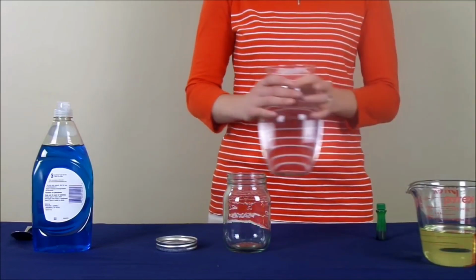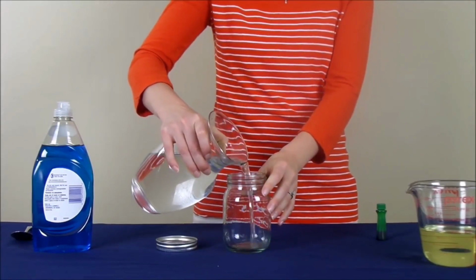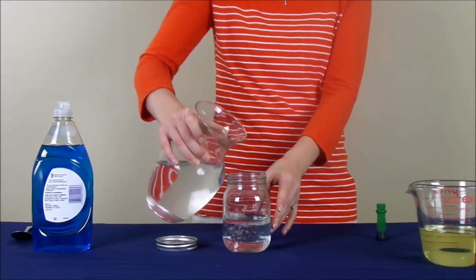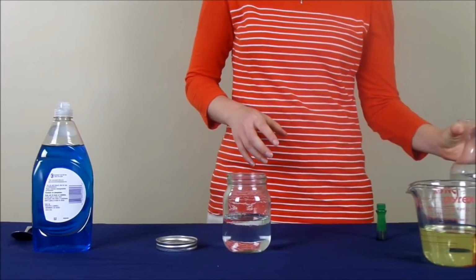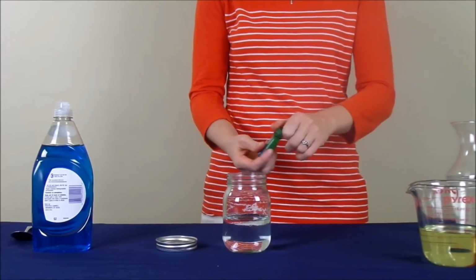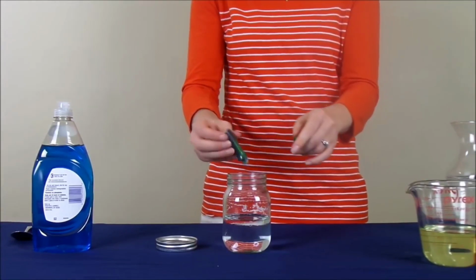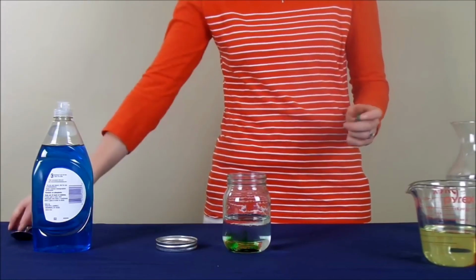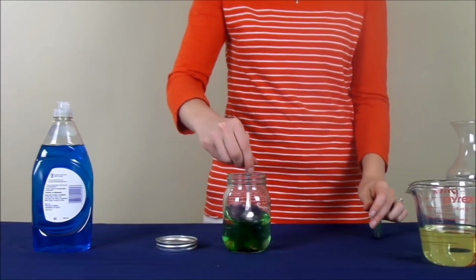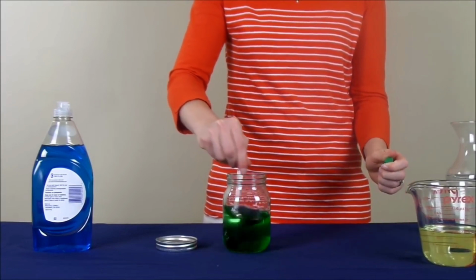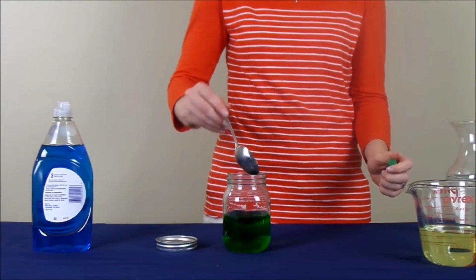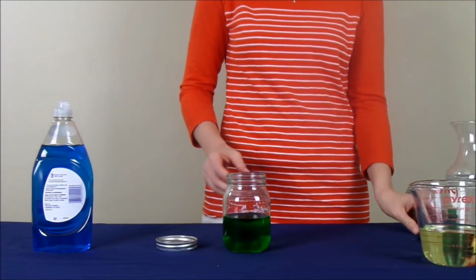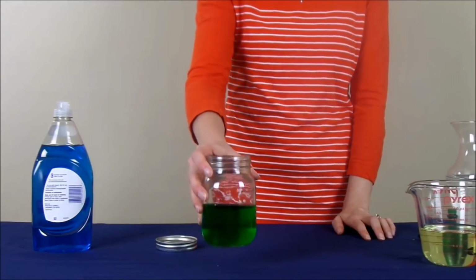Pour the water into a glass or jar like this. After that, put in the food coloring. Stir it. It mixes well because the liquid food coloring mixes well with the water.